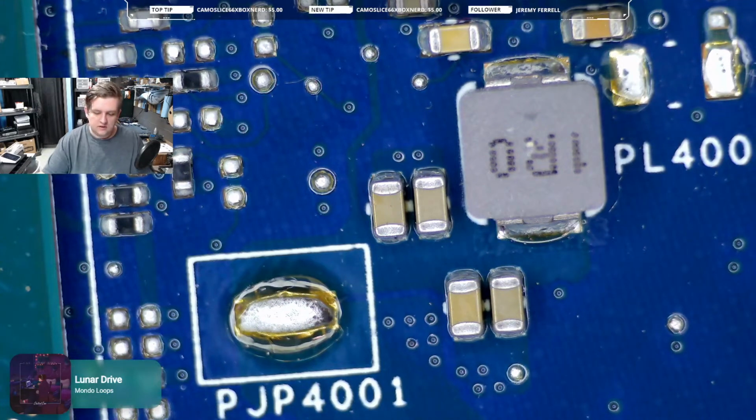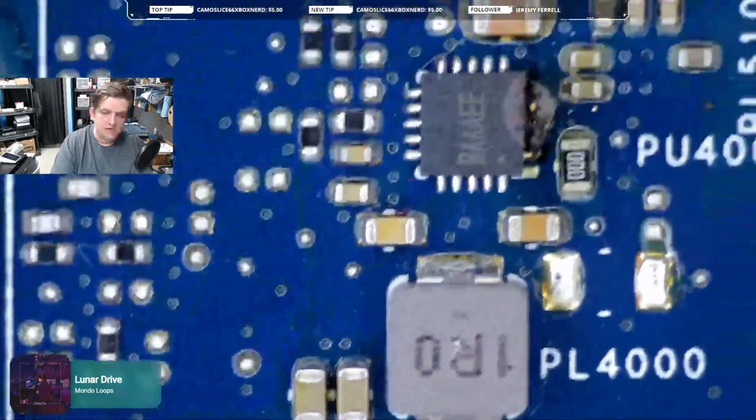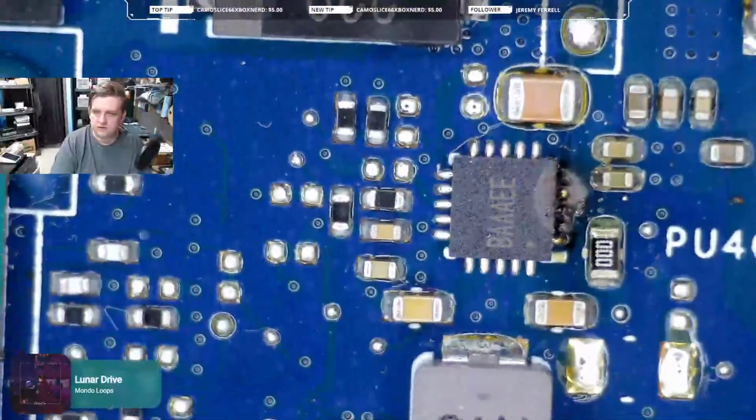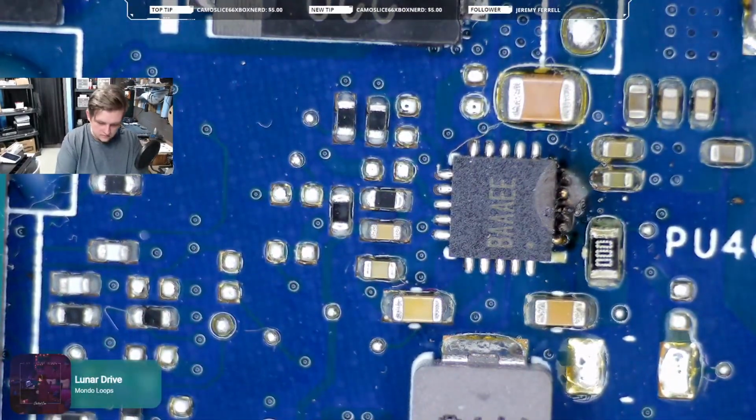So I'll show you what's going on here, peoples. I have a Dell laptop, Dell G5, that came in yesterday. Tore it down, got down to the board, and discovered disaster. So what was going on with it was the laptop wouldn't boot.